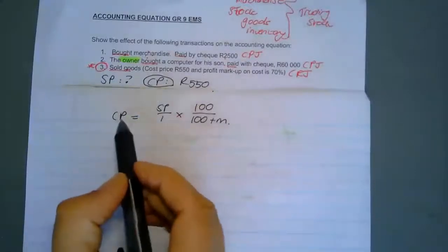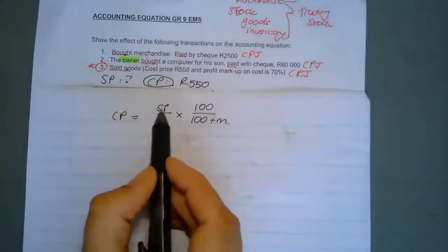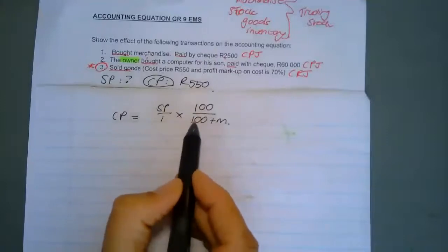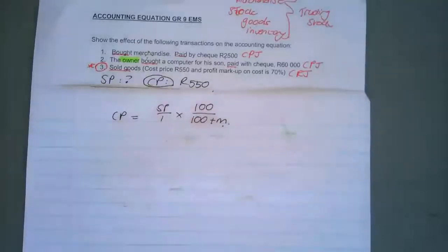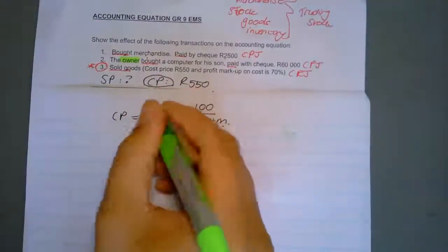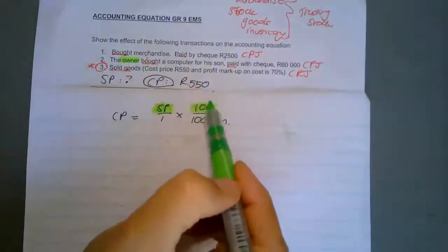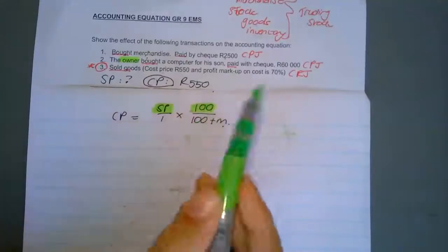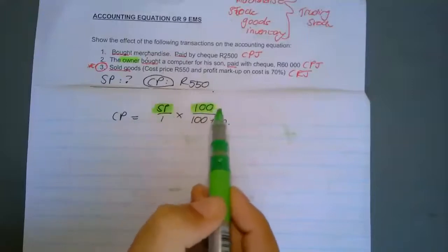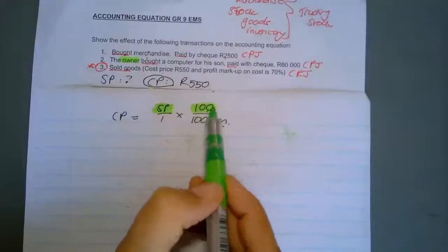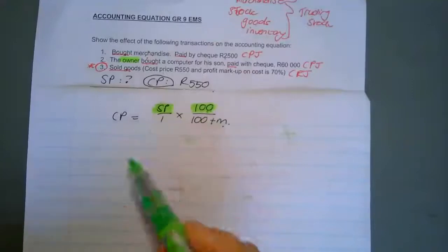The cost price calculation: if I want to calculate cost price, I say sales price that is given to me over 1 times 100 divided by 100 plus the markup. How I used to remember this is that hand in hand with sales price goes 100. The 100 is the one that goes on top, not below. I used to memorize it like this: when I sell, it would be amazing if I can make 100 Rand profit. So I know the 100 goes on top. That's my association to remember this calculation.